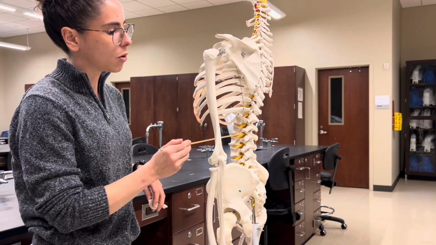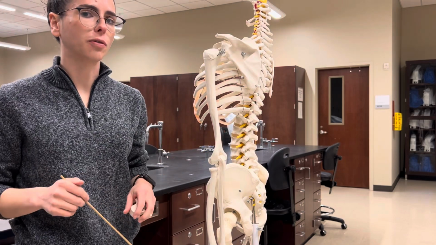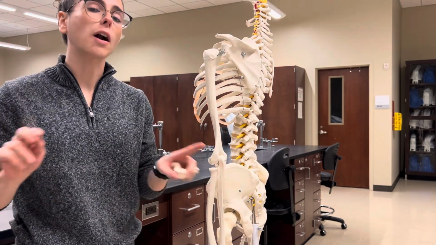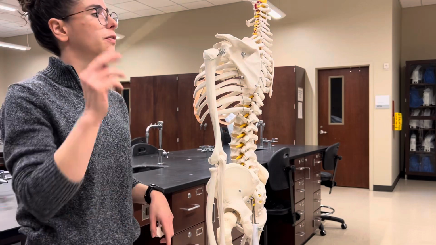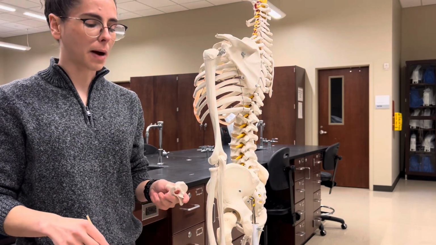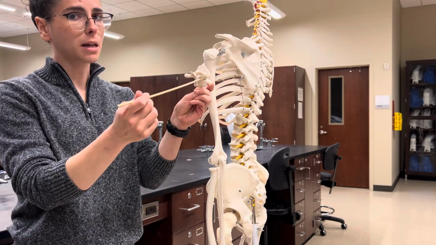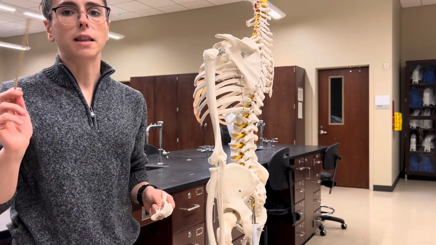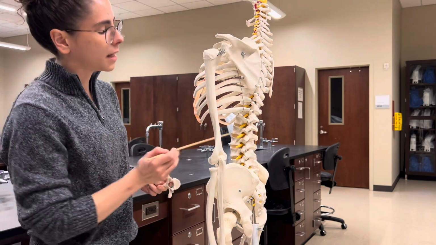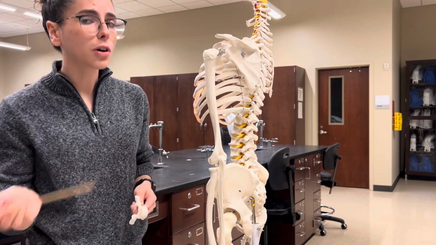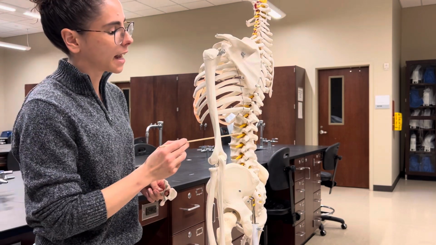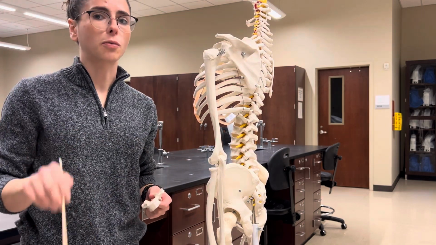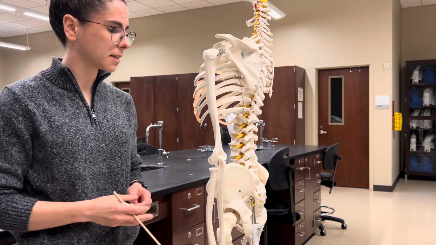We get these little holes here that are called the intervertebral foramen, and that is where the nerves are exiting off of the spine. So the vertebral canal is formed by the vertebral foramen. Inside of the canal, we find the spinal cord. The place where the nerves are exiting, they're exiting out of the intervertebral foramen, the IVF spaces.